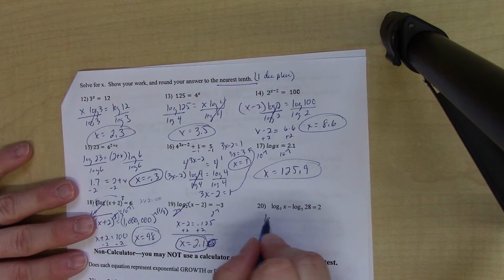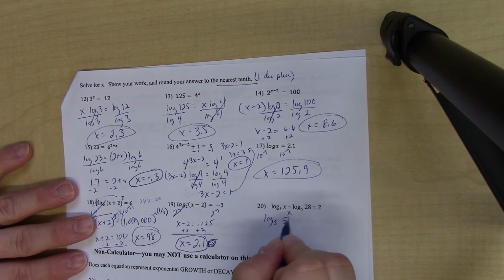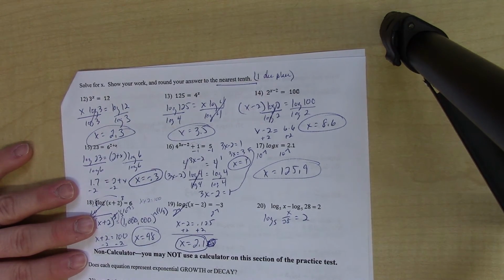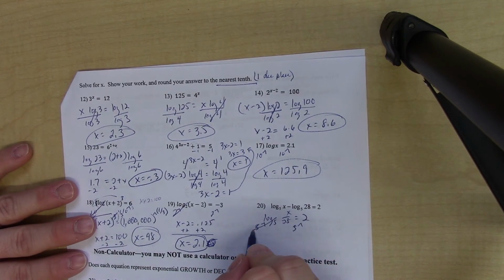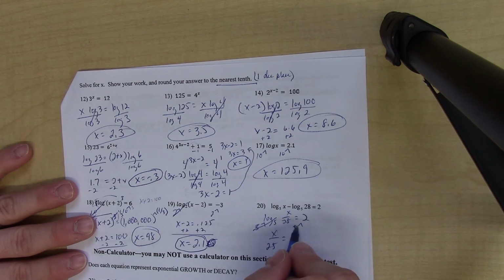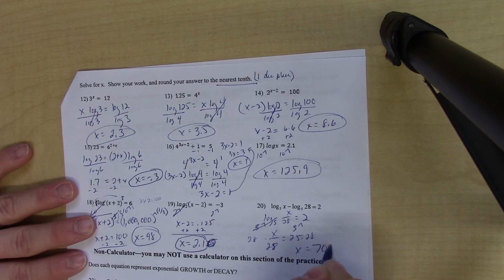Minus means divide, so log base 5 of x over 28 equals 2. Got to have it one log statement first. Got to do the 5 thing here because it's base 5. Those cancel. X over 28 equals not 2 to the 5th, 5 to the 2nd, which is 25. Okay? Then to solve, the opposite of division is just to multiply, and you get 700.